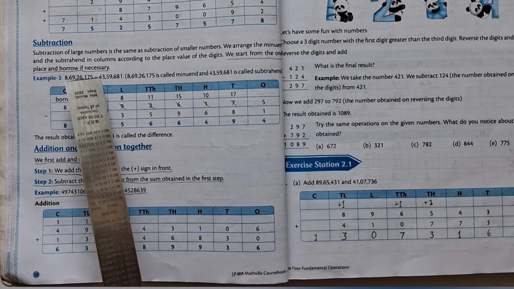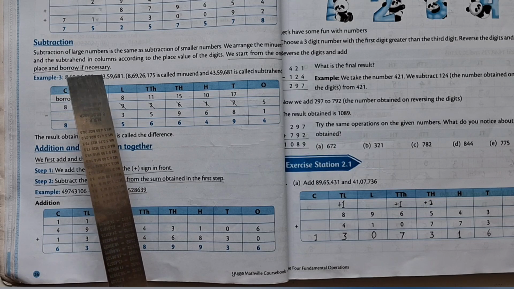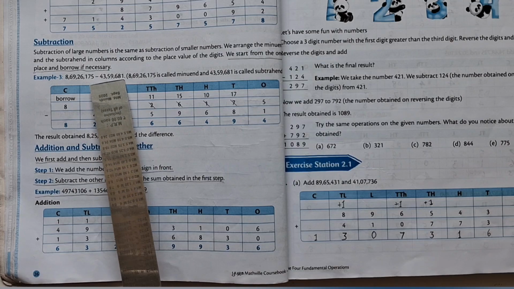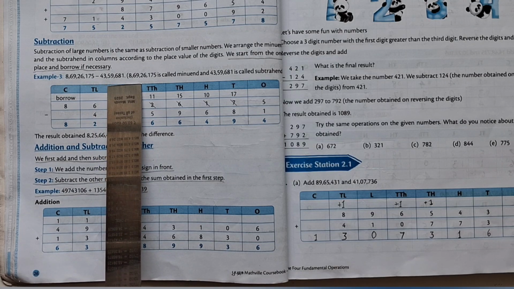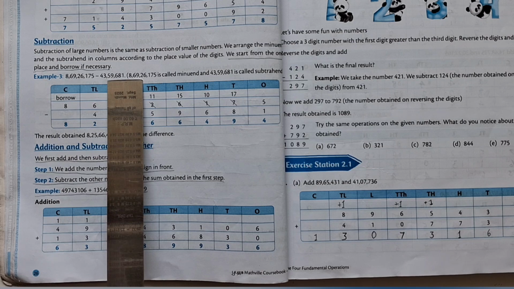Minus 43 lakh 59,681. This number we call the subtrahend.